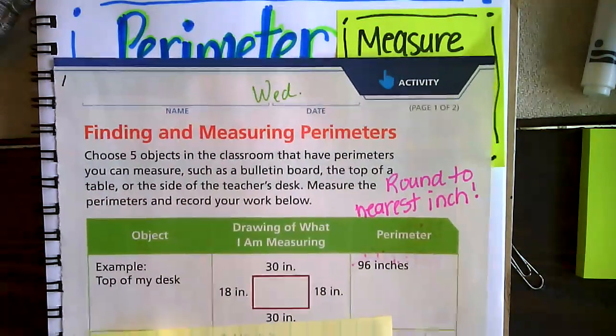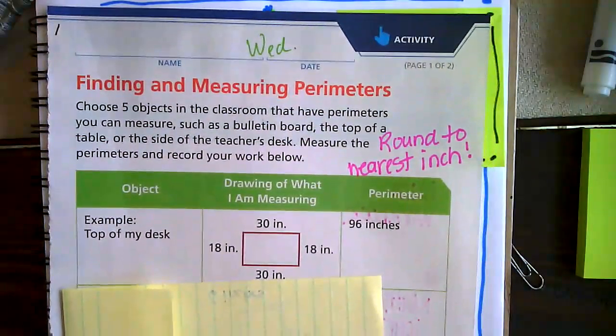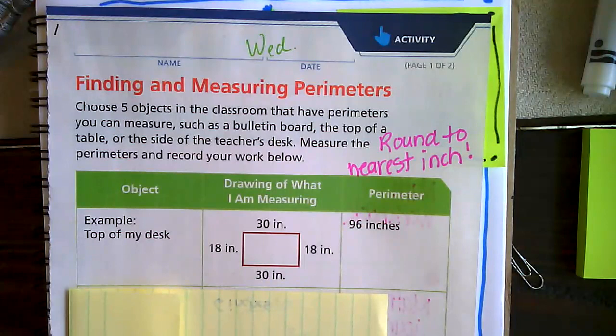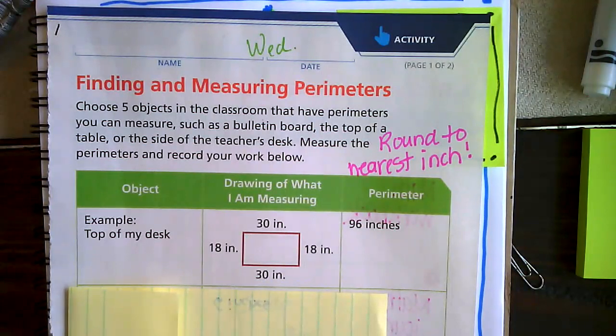So today what I want us to do together is we're going to practice finding the perimeter of a few objects that I have, and then I'm going to have you practice finding the perimeter of a few objects that I know you have. Okay, so let's take a look at this first example.